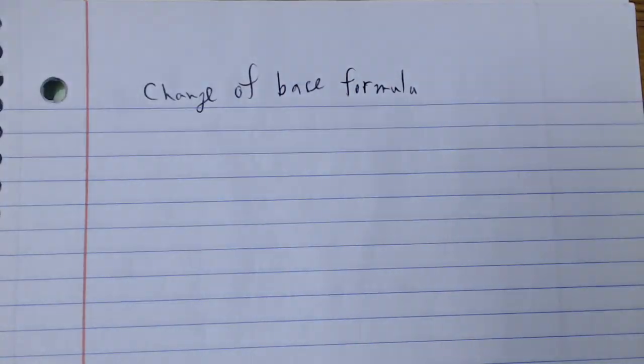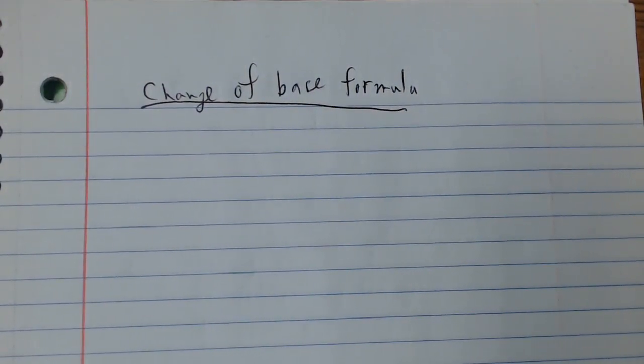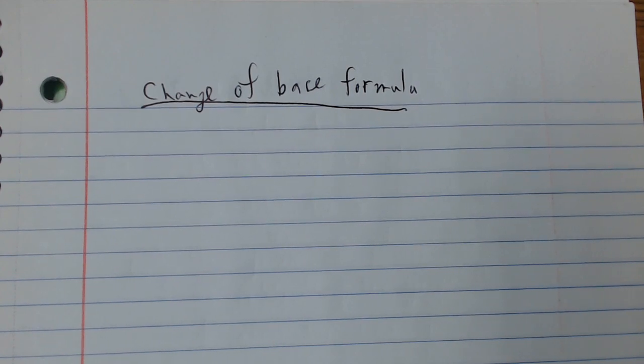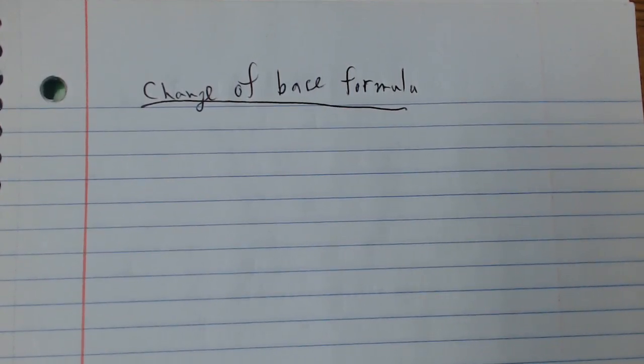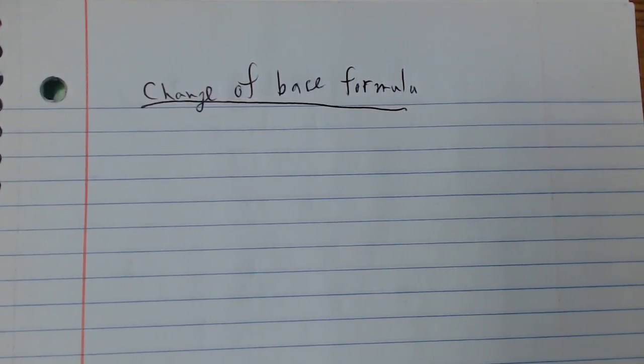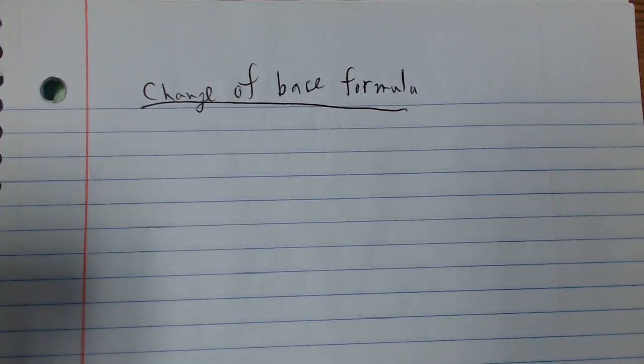Okay, so moving on to one last property of logarithms, which is the change of base formula. The change of base formula basically says we can change the base of any logarithmic function to anything we want. And better yet, if I could change it to anything, I'm sure you could guess by now, I want to change it to natural log. For me, it just makes it easier to deal with.